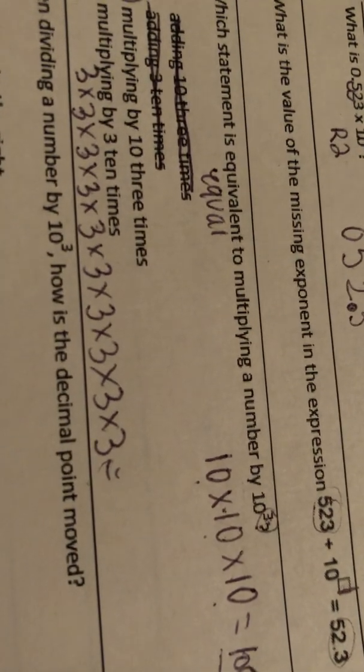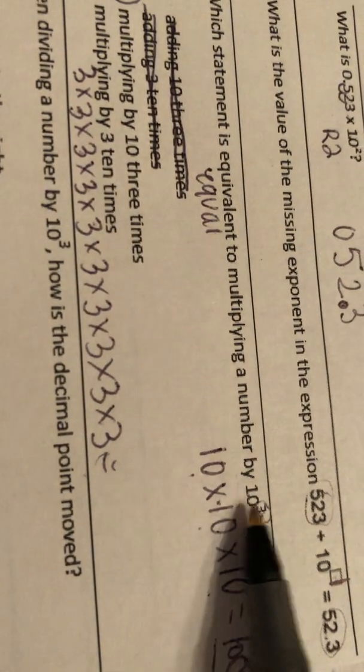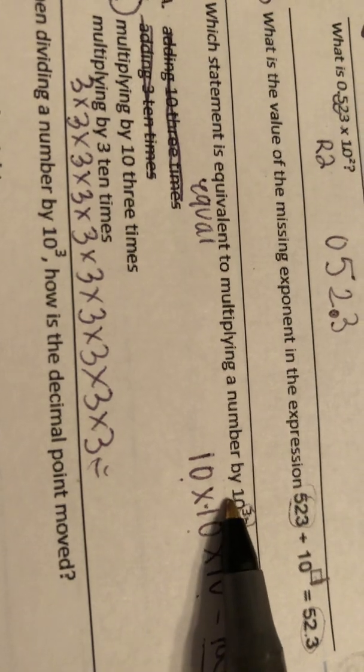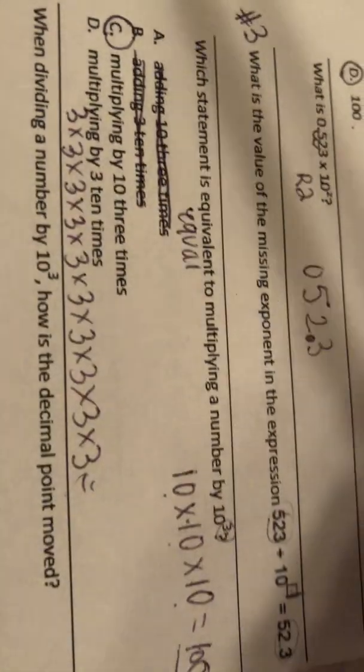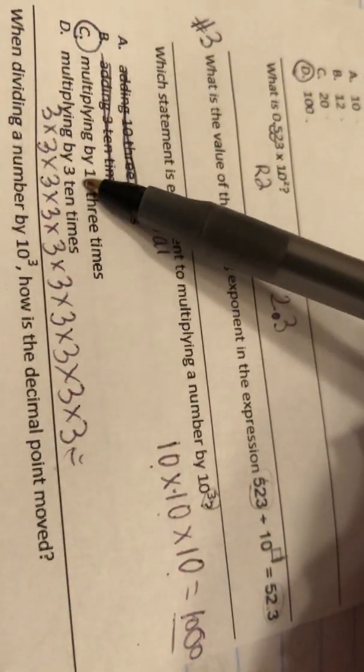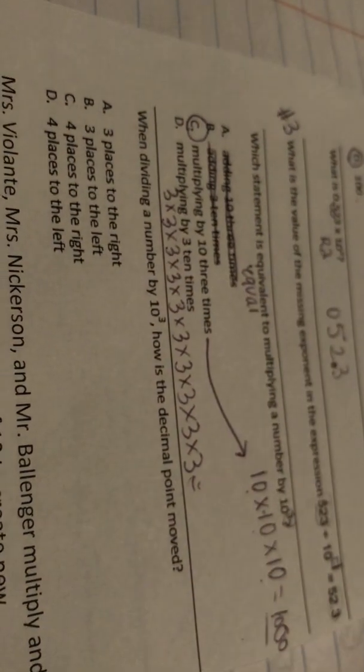What I need you to realize is whatever the exponent is, so this was a little 3, it tells us how many times to use that base, that 10, as a repeated factor. So 10 to the third power simply means multiplying by 10 3 times. It's just 10 times 10 times 10.